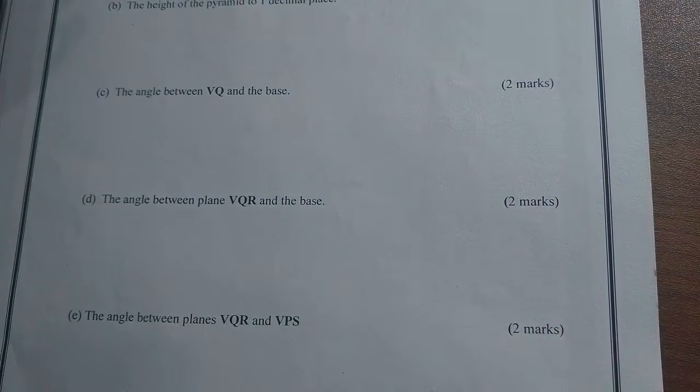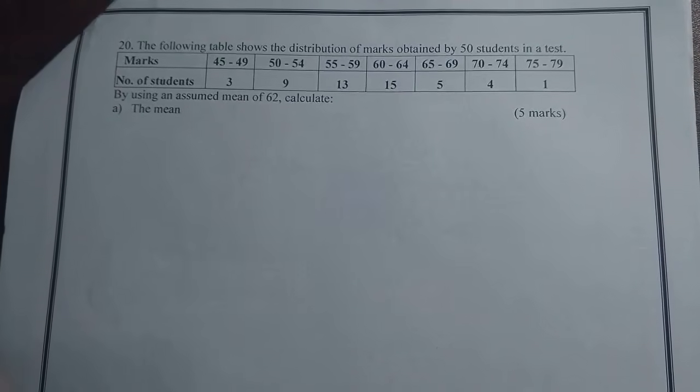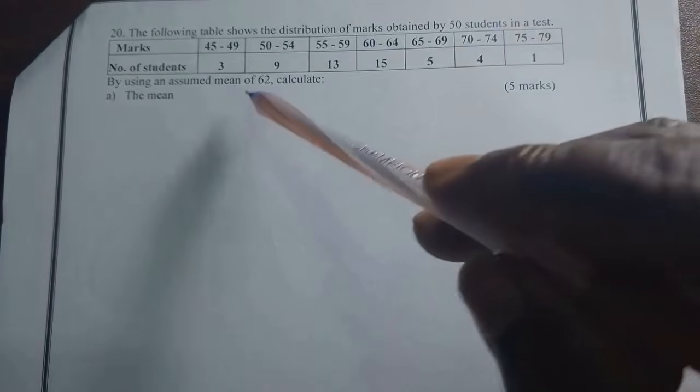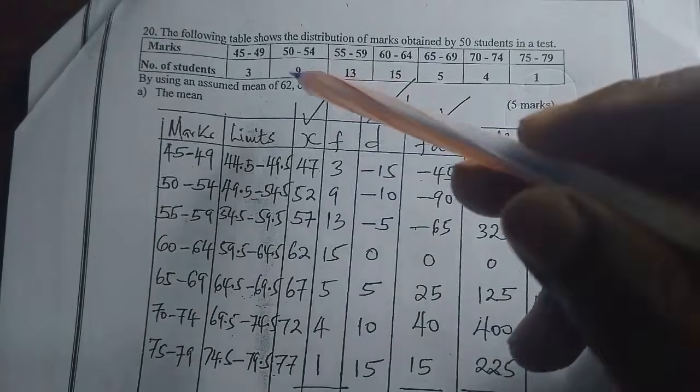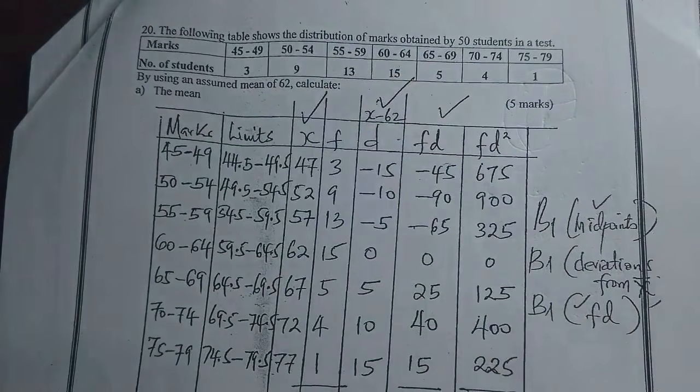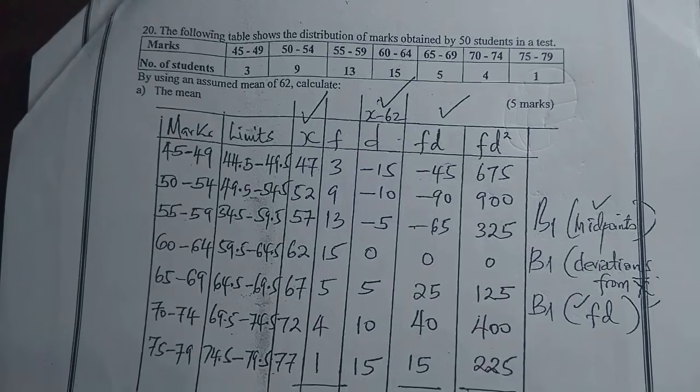This year statistics is a must. Maybe you will be asked to draw the ogive, and whichever way it is going to come, whenever you are given an assumed mean, please make sure you use the assumed mean that you have been given. Here you have been asked to find the variance, then the standard deviation. Do not use your own, otherwise you get 0.